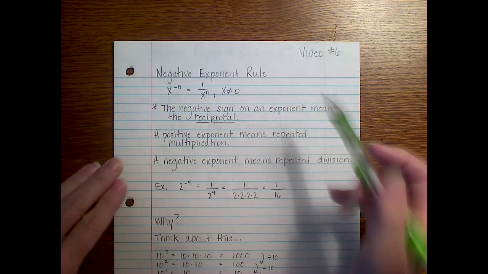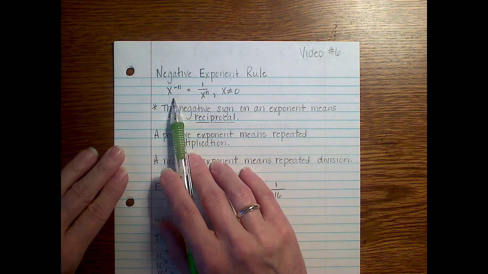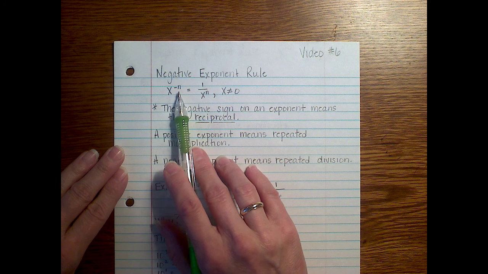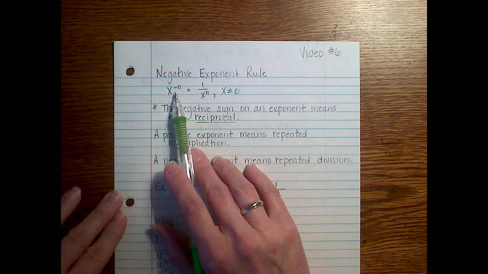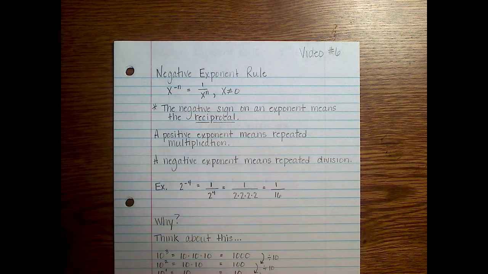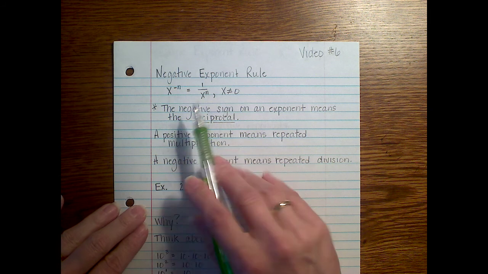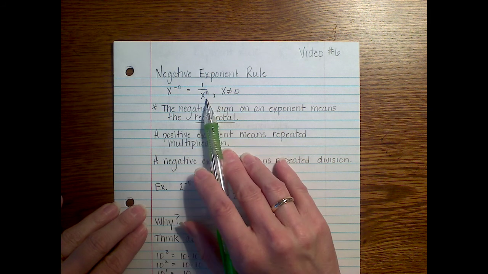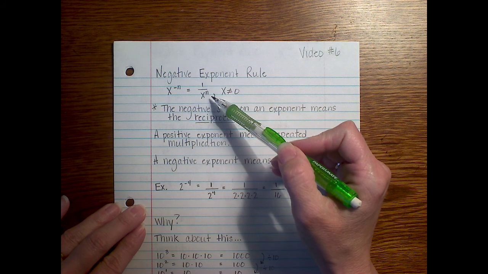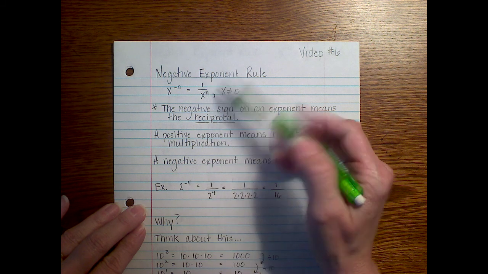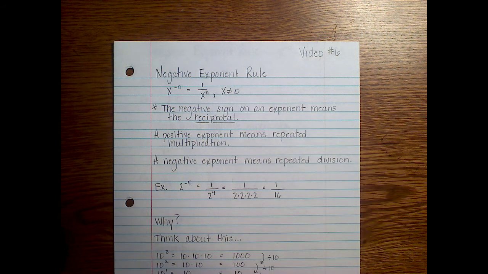So our formula, for those of you keeping track, when we have a number x to the negative n power, so this might be 4 to the negative 2 or 17 to the negative 6, what we're going to do is flip it. We're going to put it in fraction form. This becomes 1 over x to the n power. And x cannot equal 0 here. You can't divide by 0, so x cannot be 0.